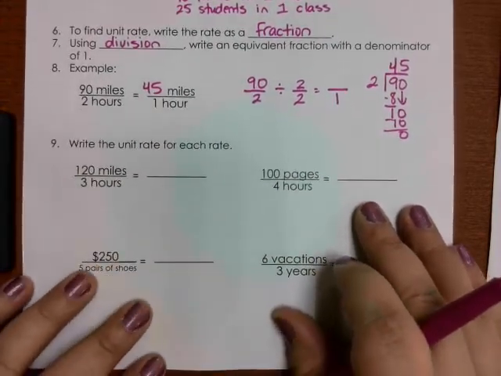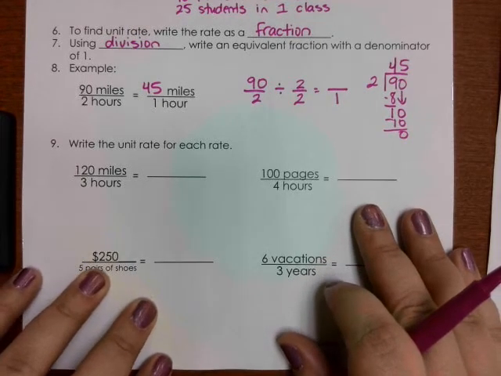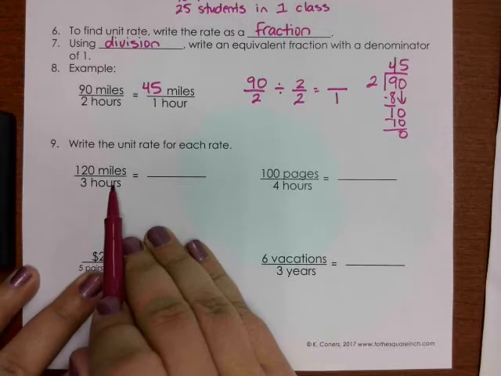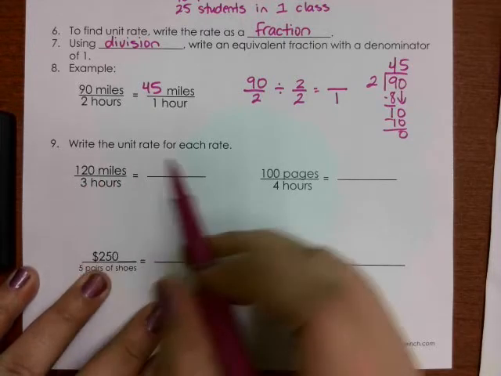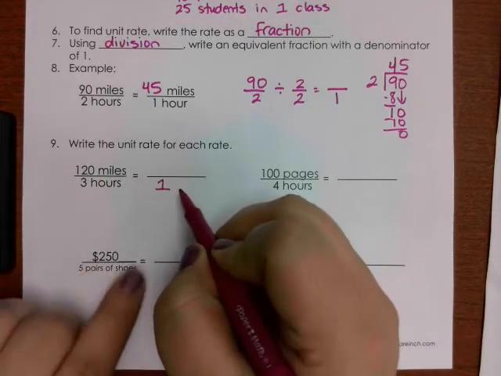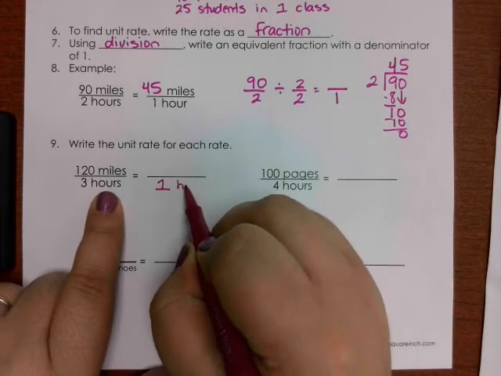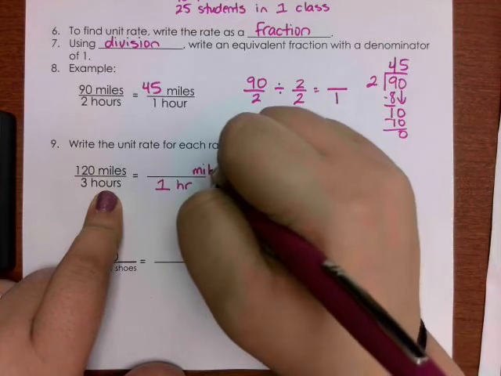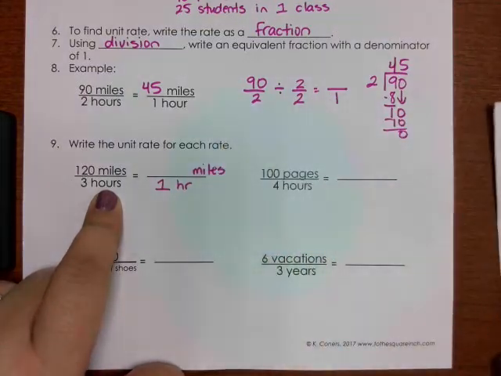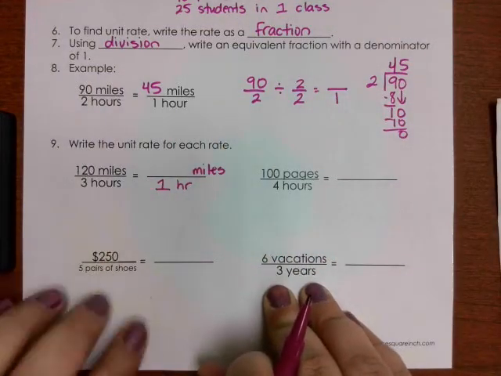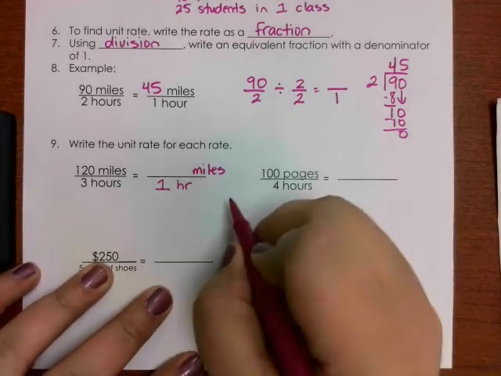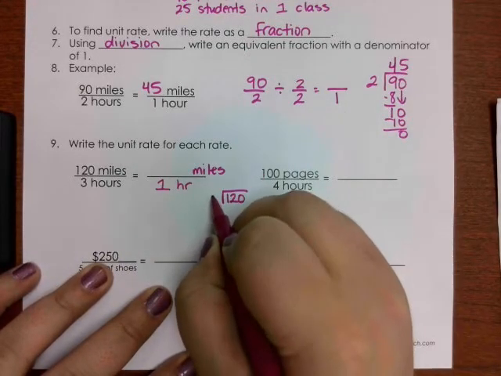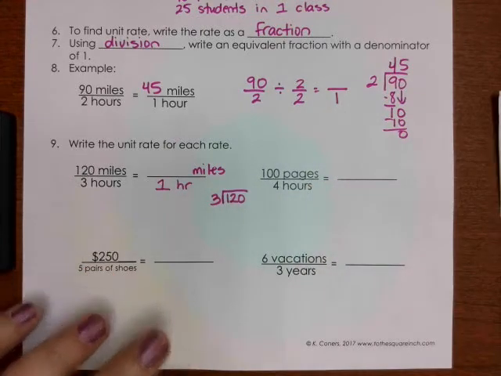All right, so here's some more examples. It says write the unit rate for each rate. So here we have 120 miles in 3 hours. Remember, our denominator needs to be 1, and that unit was hours, so we can put hour. And then up here we're going to have miles, and we need to figure out how many miles that is by dividing. So I'm going to do top in, where my numerator goes in, my denominator goes on the outside. I'm dividing by my denominator.